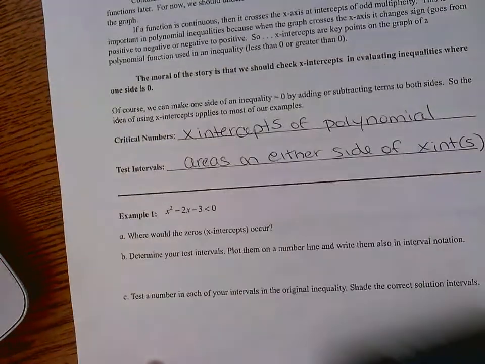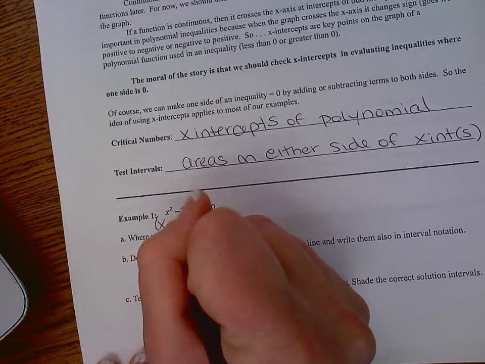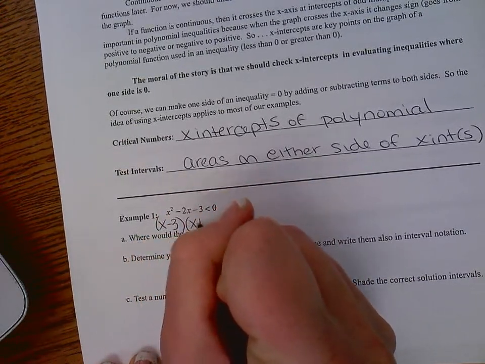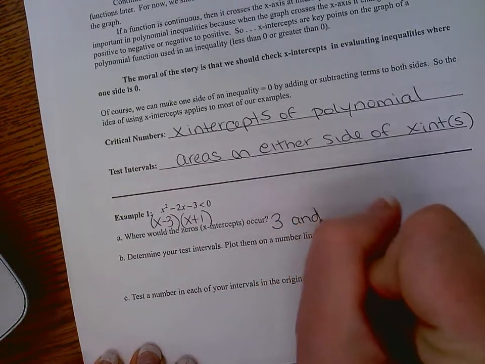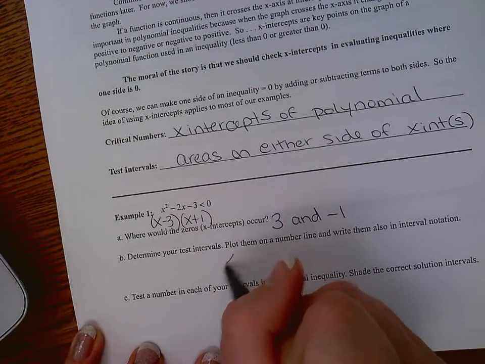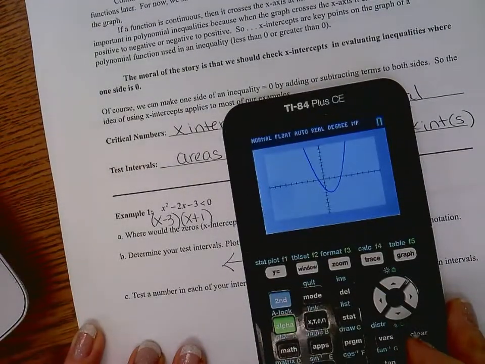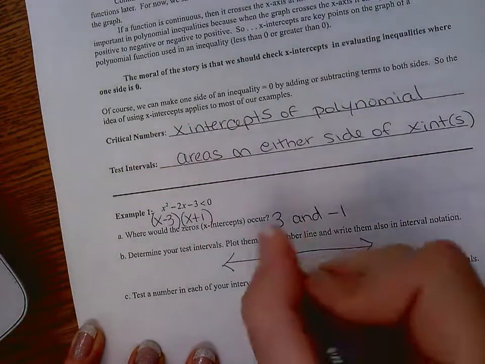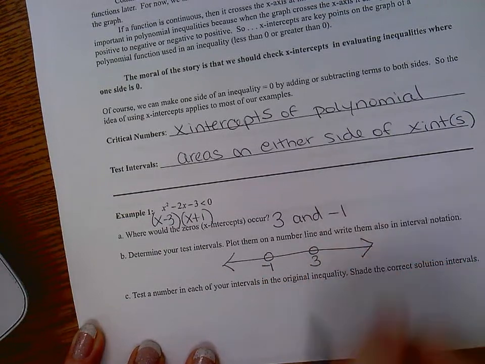How would I find the x-intercepts? I have to factor: x minus 3 times x plus 1. The x-intercepts are at 3 and at negative 1. I just factored. So all a test interval is: if I didn't have a graphing calculator showing me the graph, I would put negative 1 on a number line, and I'm going to put 3 on a number line.